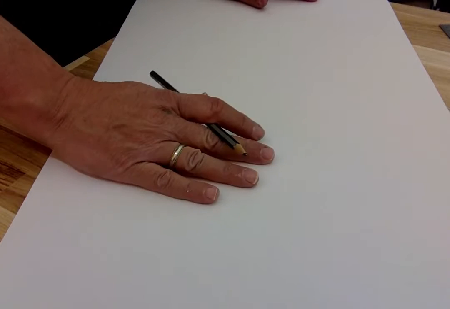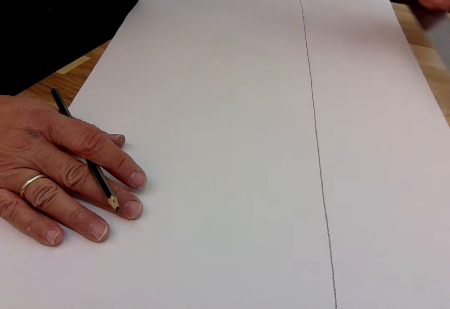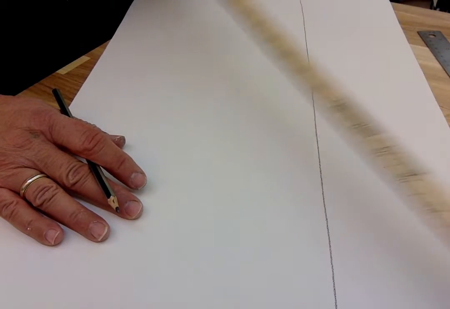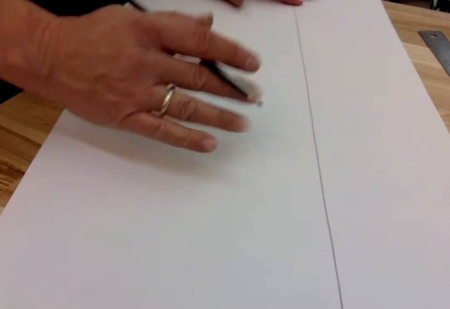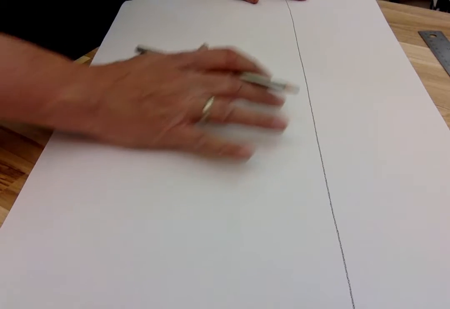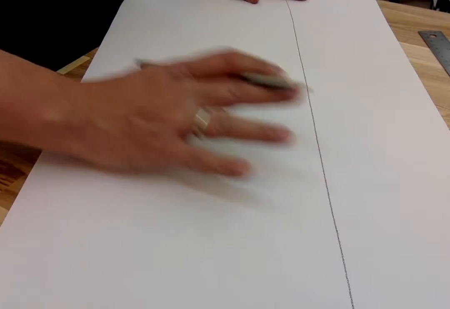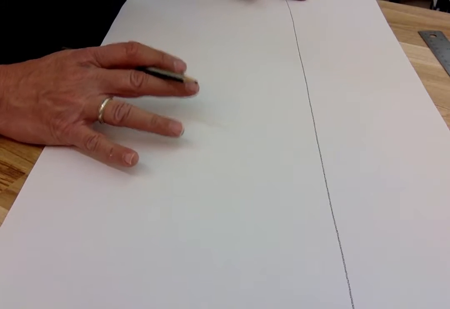So perspective always starts with a horizon line, and I'm freehanding. I'd mentioned in the last ones that you can line this off using a ruler, a yardstick. I'm just freehanding. So we have sky, ground. We have the horizon line, which can also be called eye level. We're going to use one-point and two points.